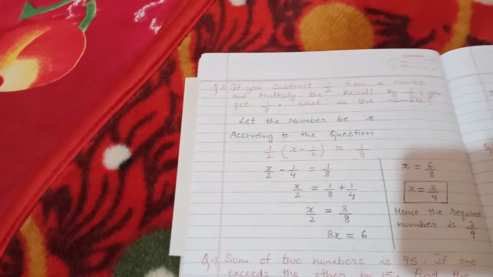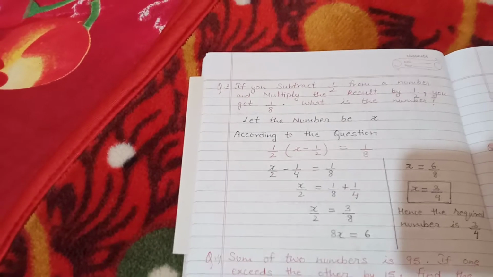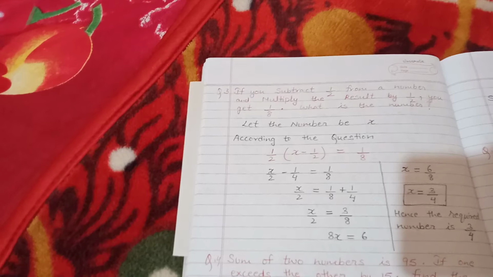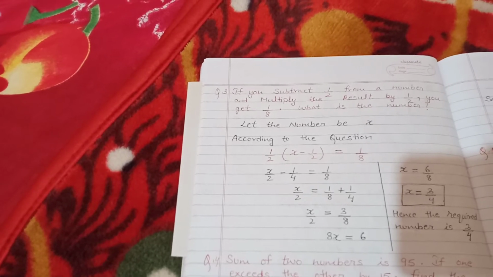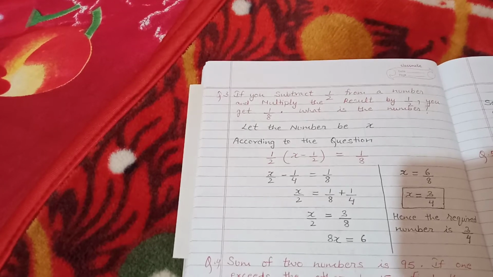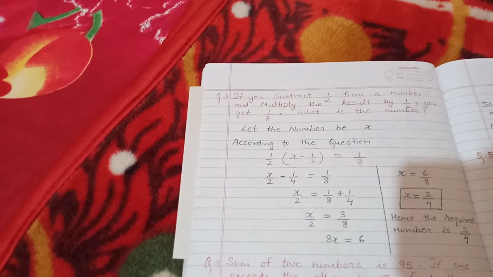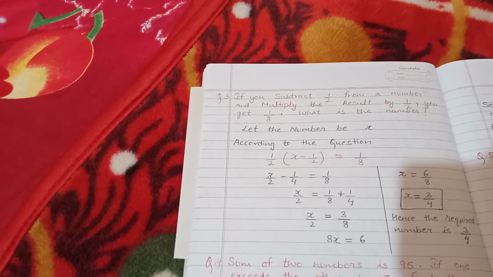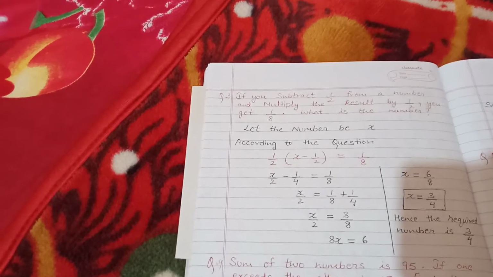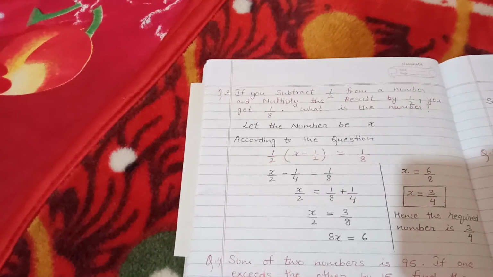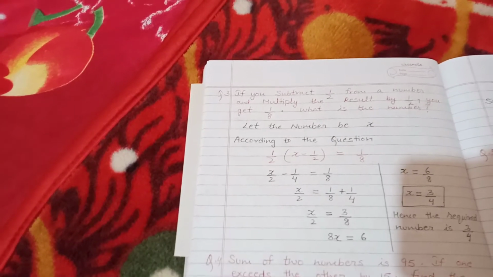If your first number is x, if you subtract 1 upon 2, then you are going to multiply that result with the 1 upon 2 and you will get the product as 1 upon 8.